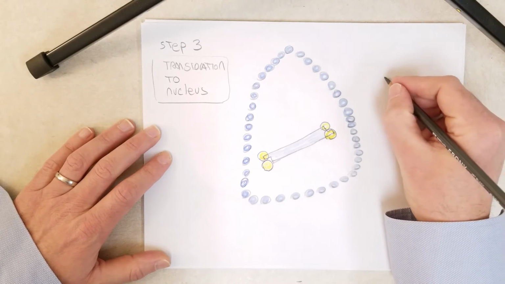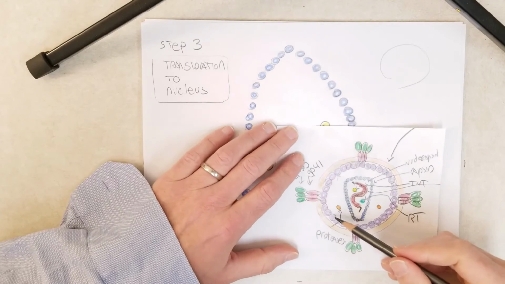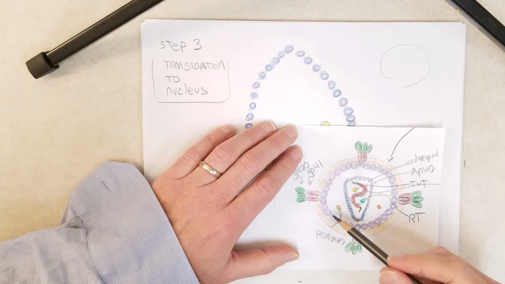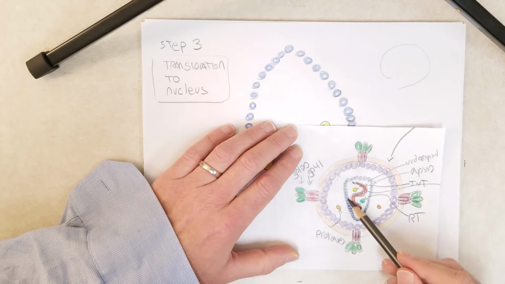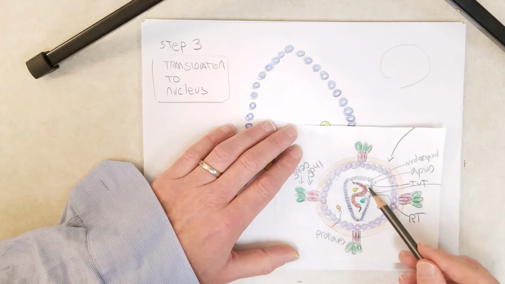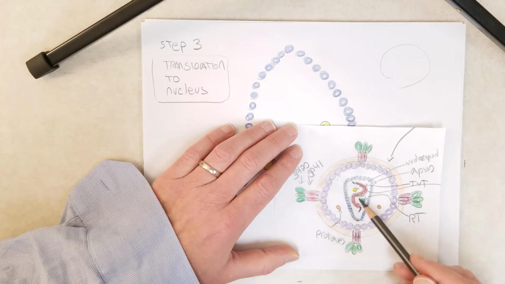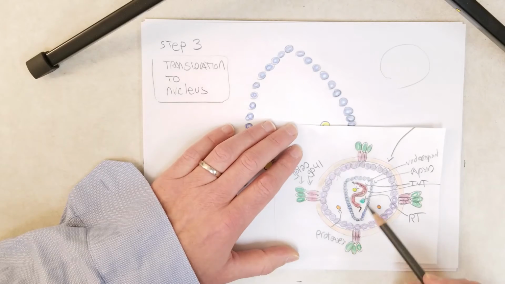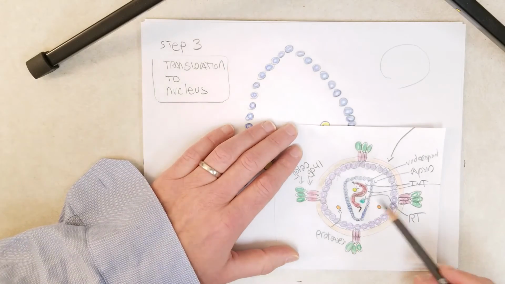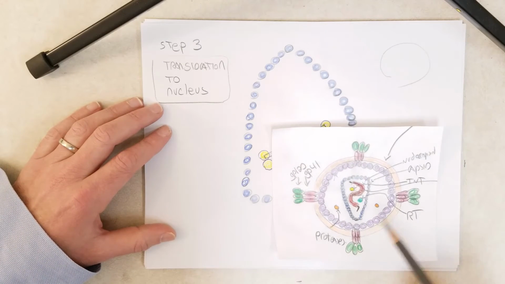So if you remember from our structure of HIV-1, we have the matrix protein, which is right under the viral envelope, but inside there we have the capsid, which encases the RNA. Now, inside that capsid, that's where we think reverse transcription is going on. The RNA is being turned into a DNA, and the integrases, after the DNA is formed, are processing the ends.